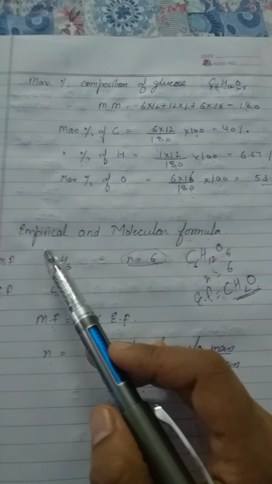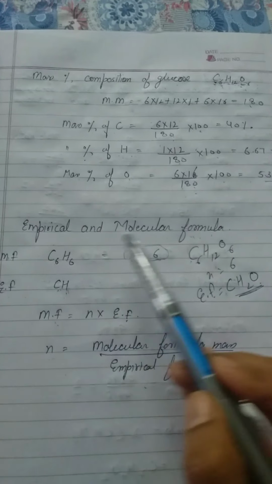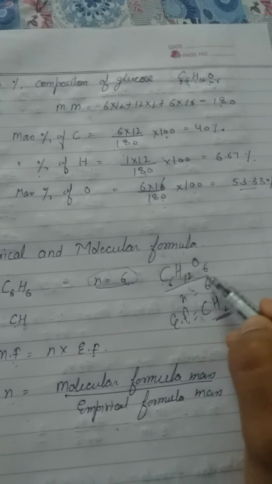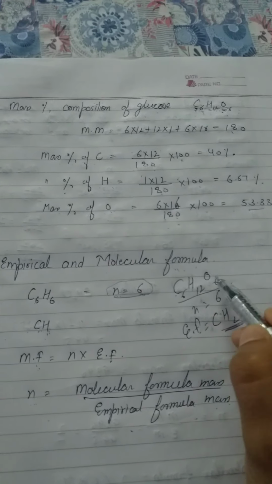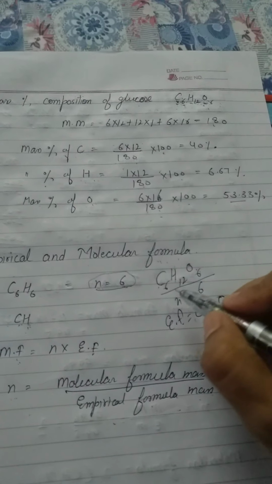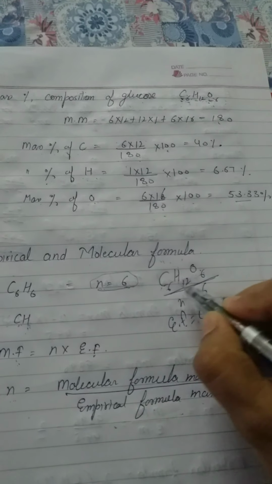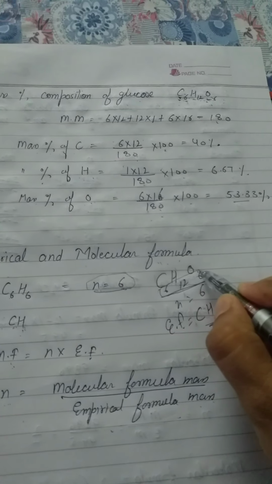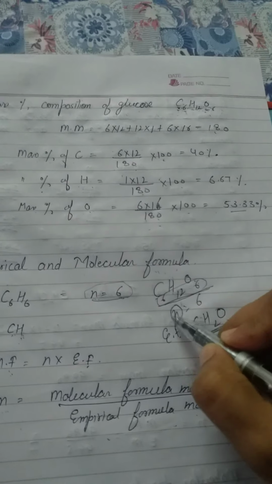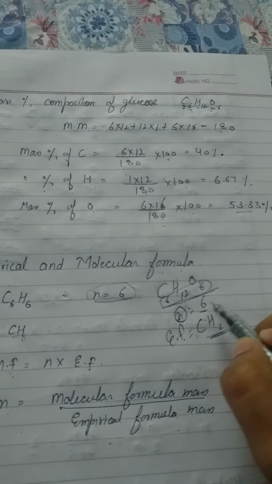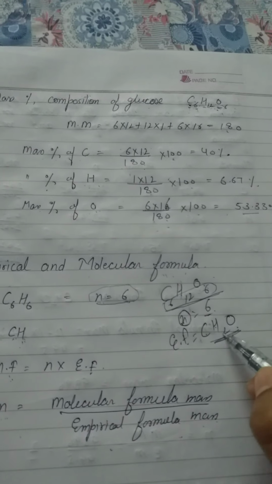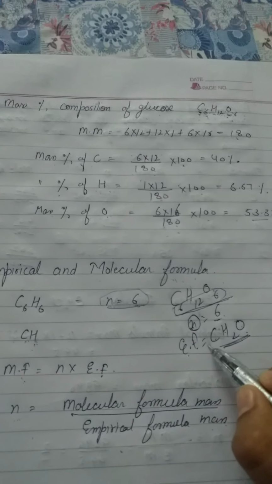After that, we have the terms empirical formula and molecular formula. In case of glucose, we have the molecular formula C6H12O6, right? We have to write down the empirical formula for this. So you have to find a common value from this, and the common value N is 6. If you take out 6, then this formula will become CH2O, and this is the empirical formula.